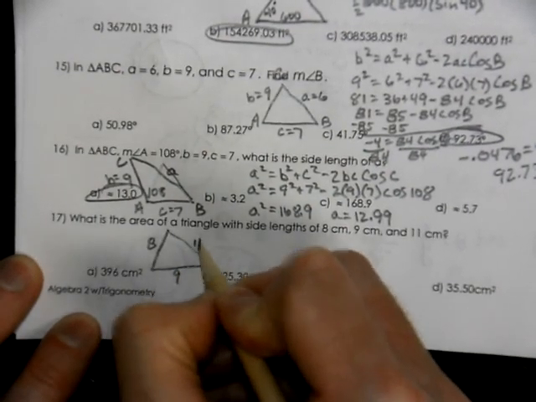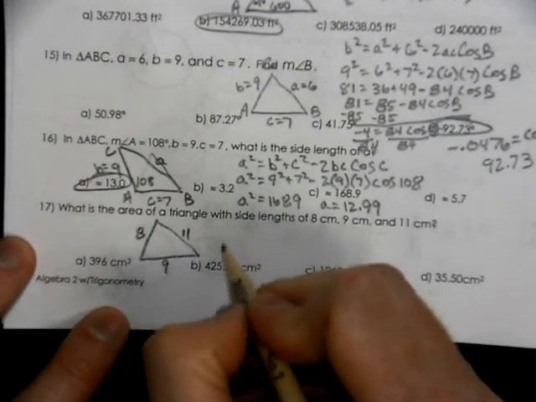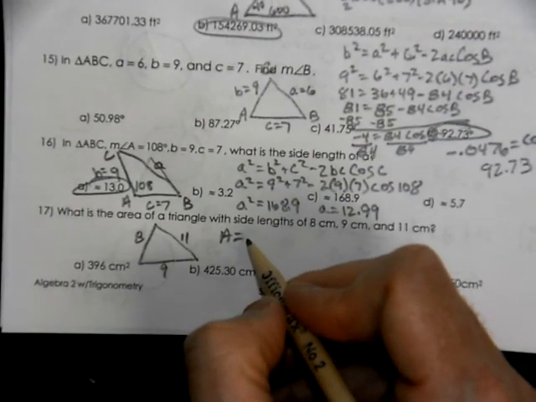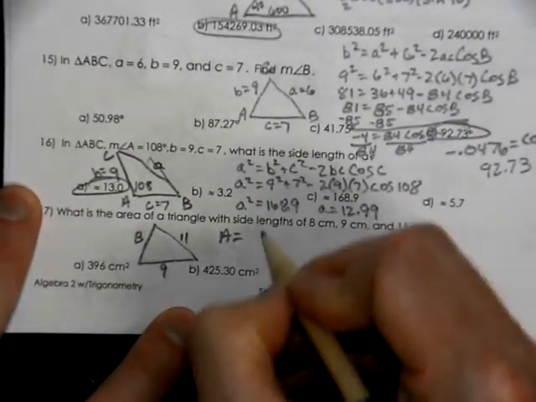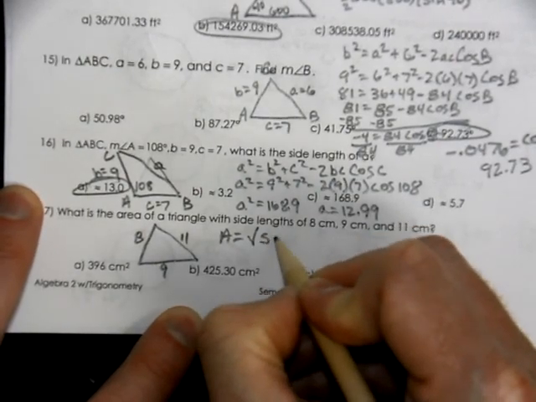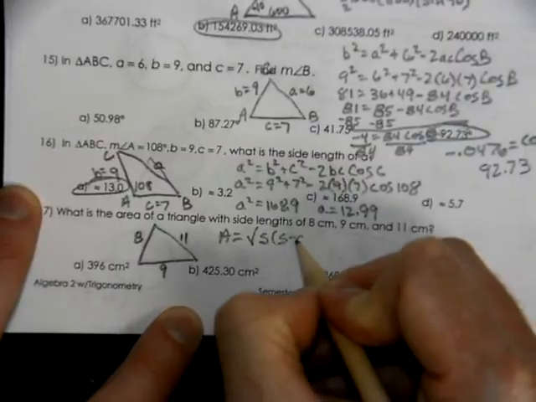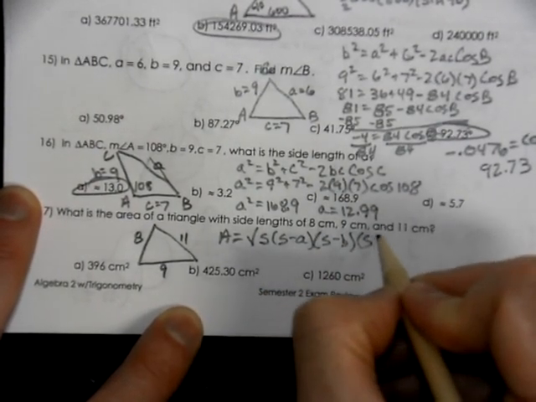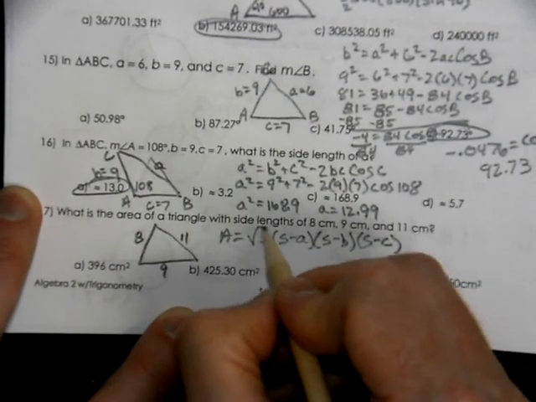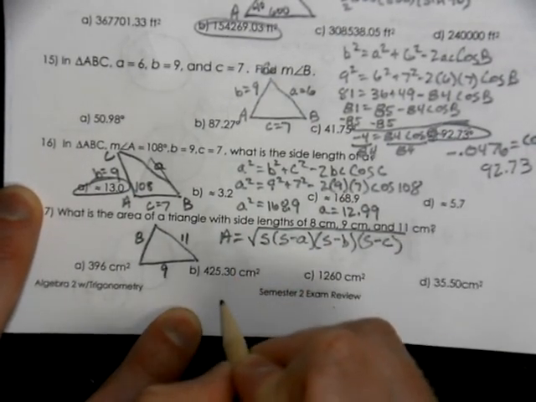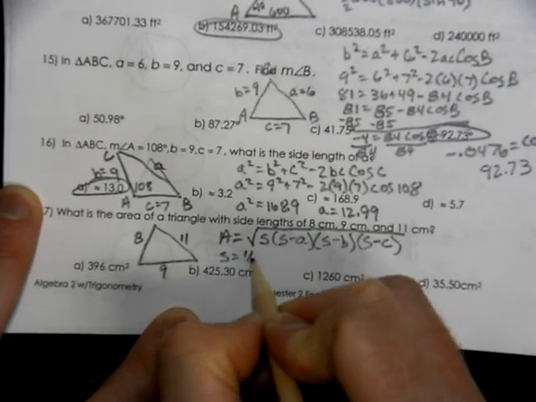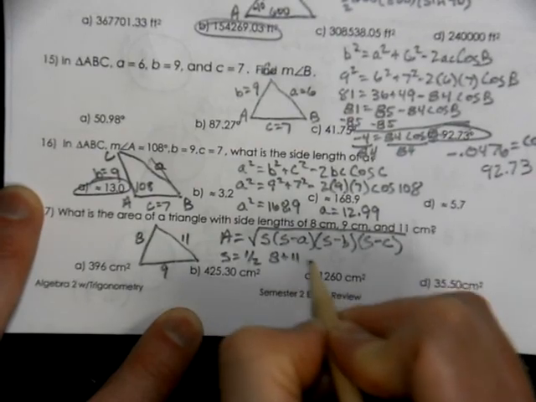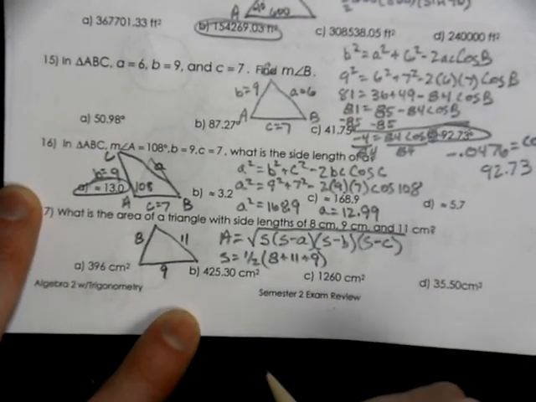Well, we can find the area of our triangle by taking the square root of our semi-perimeter times semi-perimeter minus A, semi-perimeter minus B, semi-perimeter minus C. Well, our semi-perimeter is half of our perimeter. So 8 plus 11 plus 9.